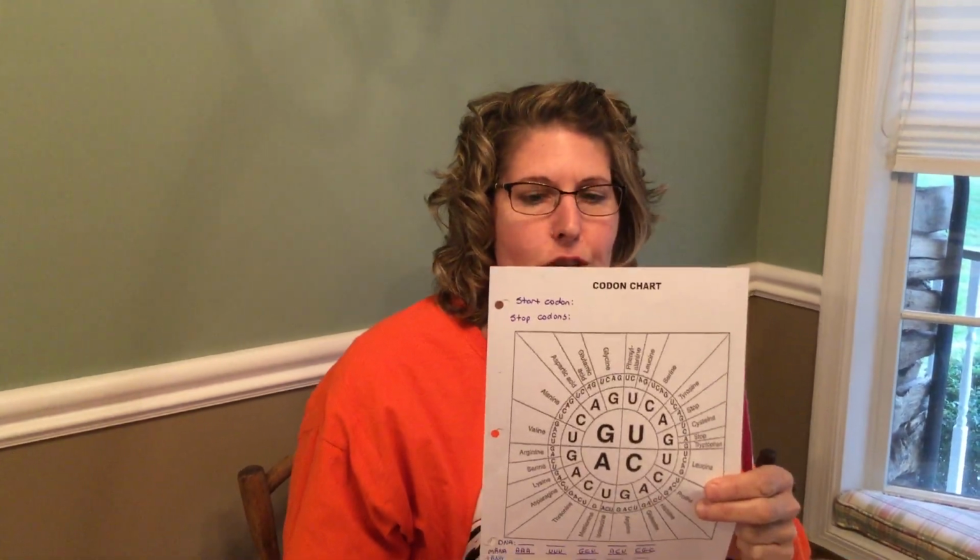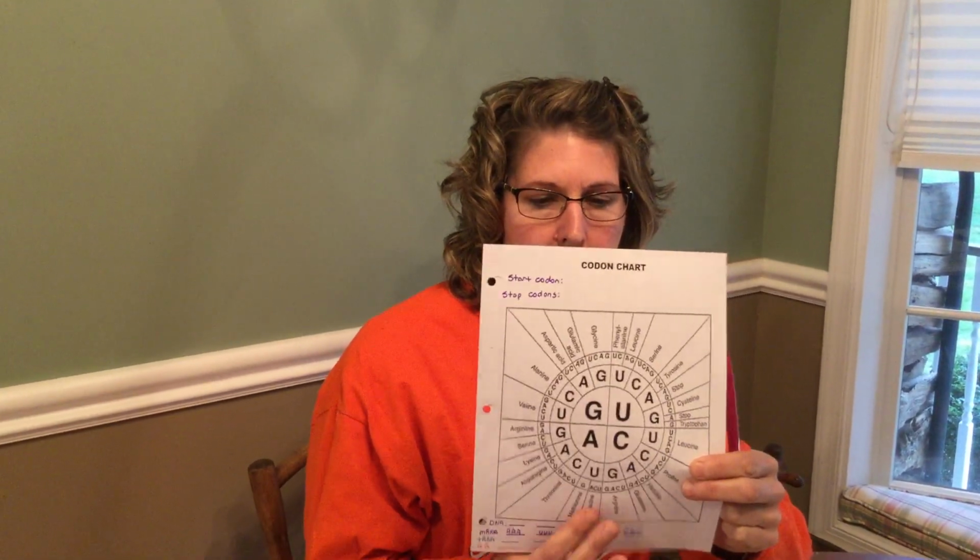First one, you guys have probably seen this chart somewhere along the line. This is your codon chart. You're going to need that. That's what we're going to be putting our notes on. We're going to be running through some practice examples on this one here.